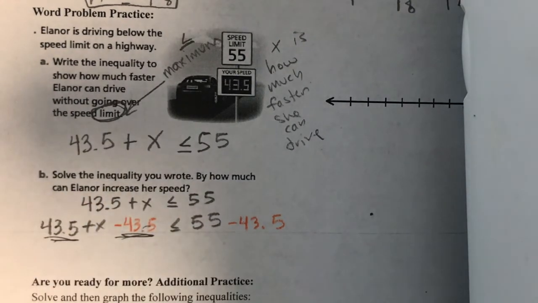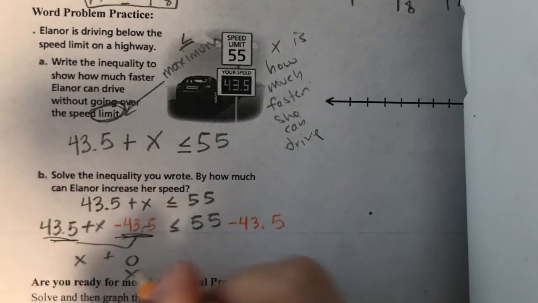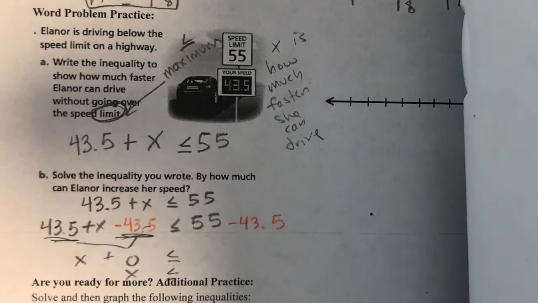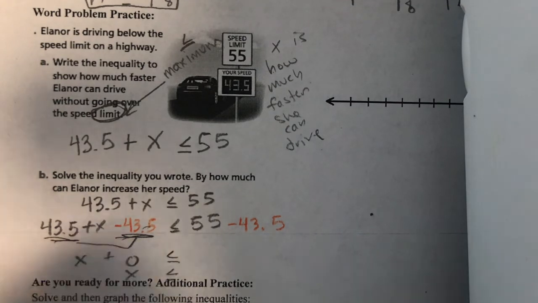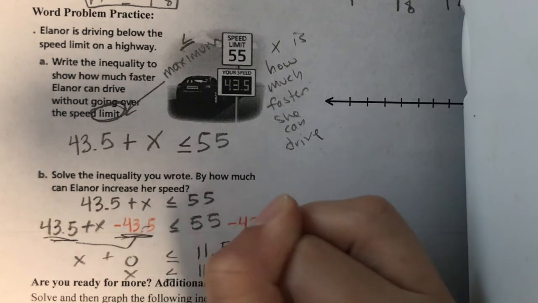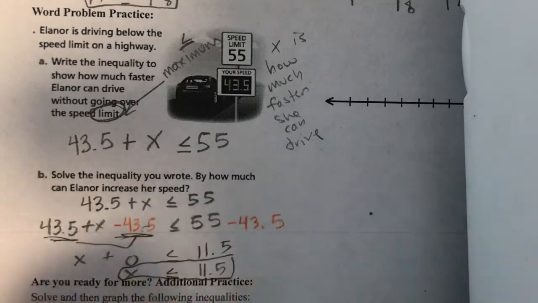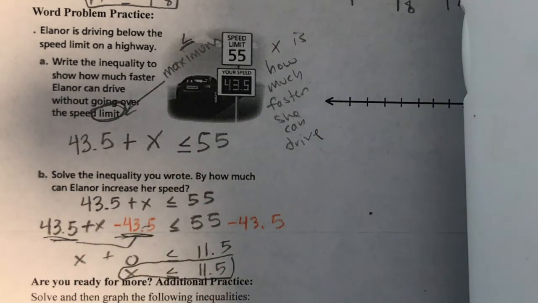43.5 minus 43.5. Combine those like terms, we just get 0, like we always do, like is the goal. And on the right, we have 55 minus 43.5. That comes out to 11.5. So our solution is x is less than or equal to 11.5. So she can drive 11.5 miles per hour faster and still be at that limit.